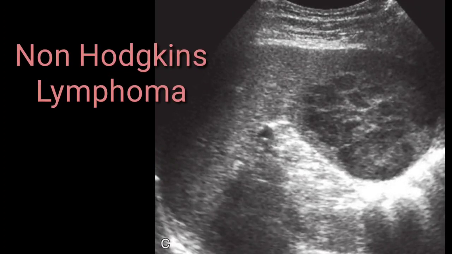Just for the understanding, another slide is shown. It shows a well-defined hypoechoic lesion with centrally cystic areas arising from the upper pole of the spleen. In that case, the spleen is slightly enlarged. This is actually a non-Hodgkin lymphoma. Lymphoma is of two types. One is called Hodgkin and another is non-Hodgkin. So this is non-Hodgkin lymphoma, and this sometimes appears as a big large mass, a big large nodule.